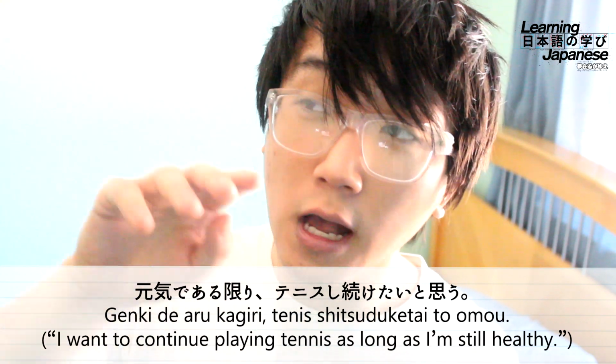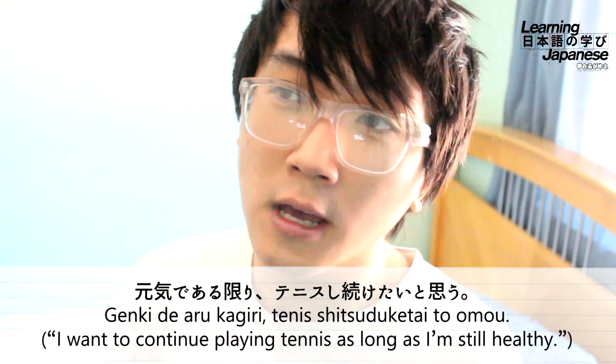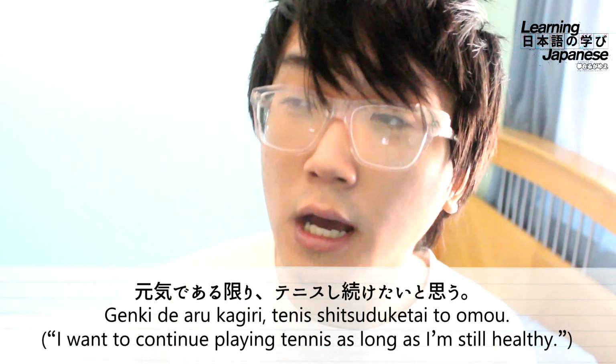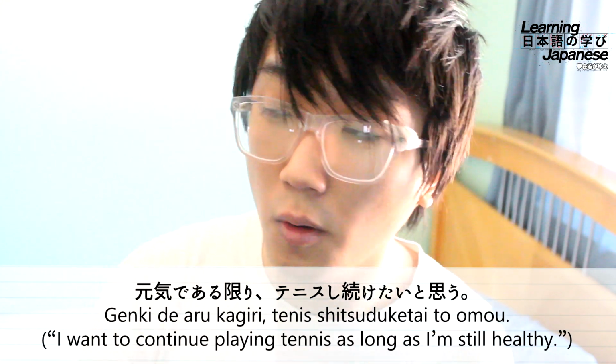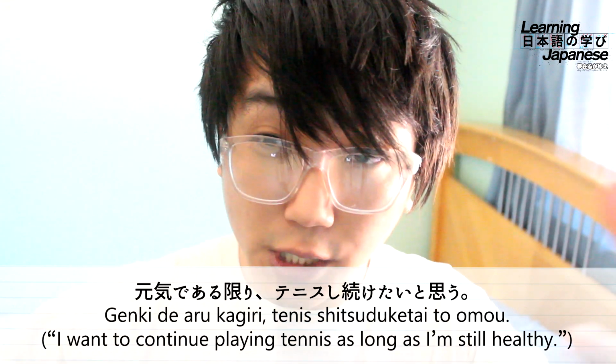And then we have another grammar pattern, which is the tai form of a verb plus tomo to basically just also mean to want to do. So altogether, once again, genki de aru kagiri tenisu shitsuzuketai tomo. And this will translate to as long as I am healthy, I want to continue playing tennis.